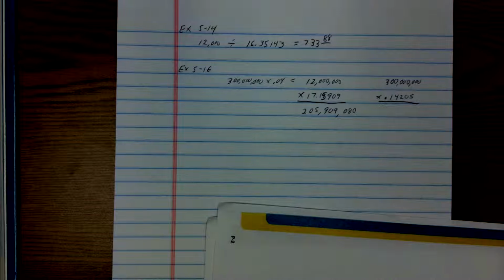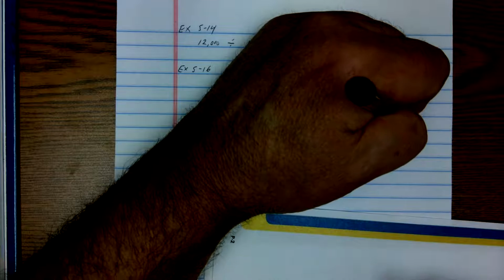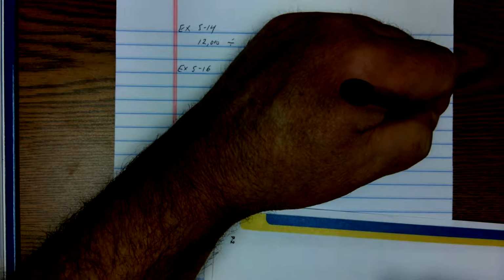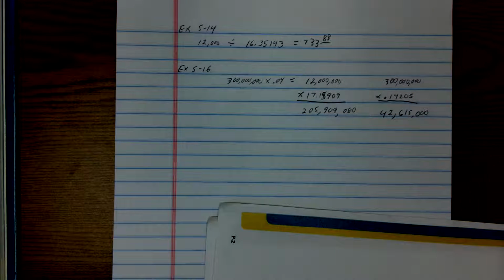So we get the 300 million times 0.14205 gives you 42,615,000. And so that is the present value of the 300 million being paid back at the end of 20 years with semi-annual compounding and a 10% interest rate.